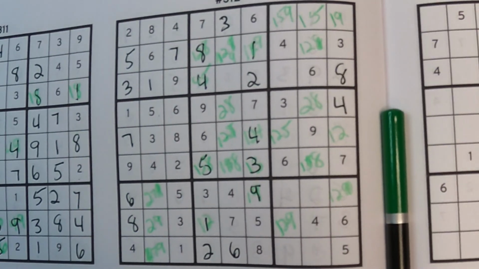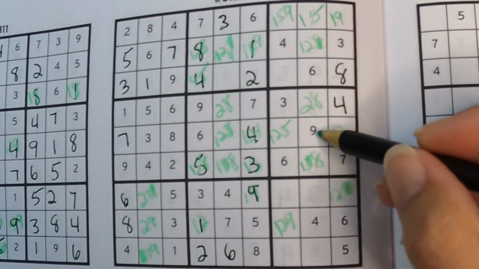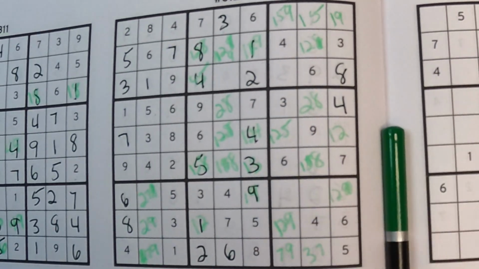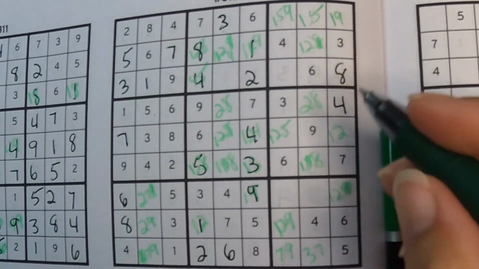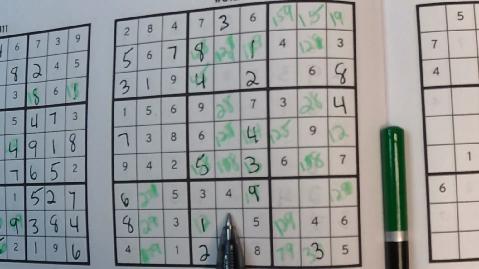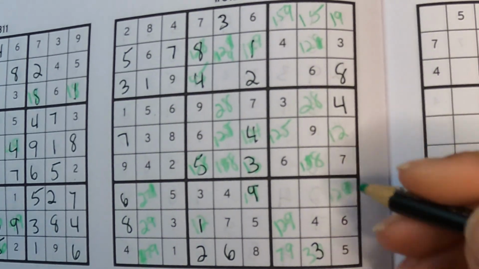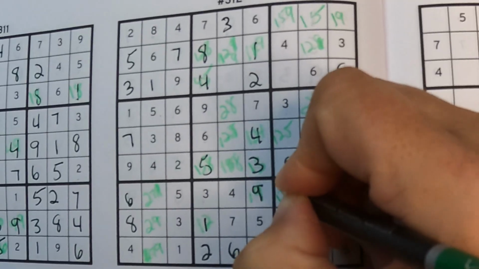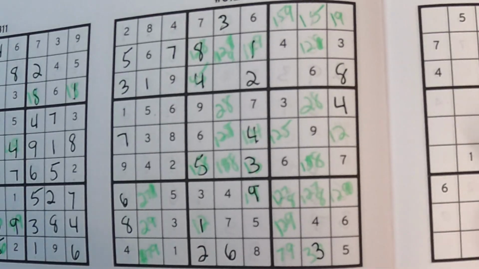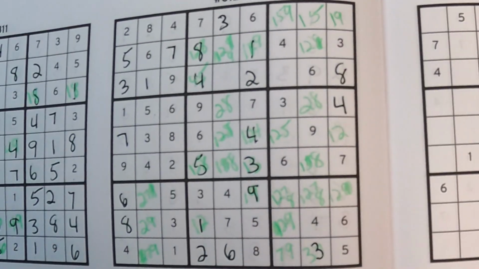For this bottom row, we're missing 3, 7, and 9. We've got a 9 here, so 3, 7. 3 here, so 7, 9. So now the only place the 3 can be in that row is here. For this row, we're missing 1, 2, 7, and 8. And I don't see any help. So 1, 2, 7, 8. With this 1, we can get rid of this 1.